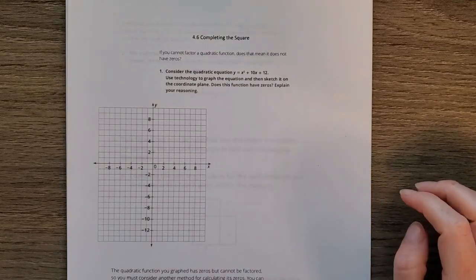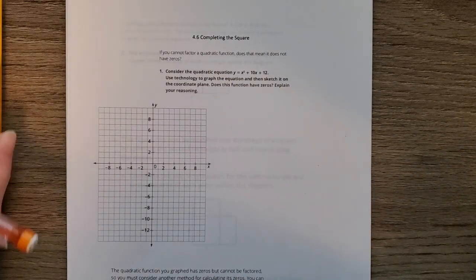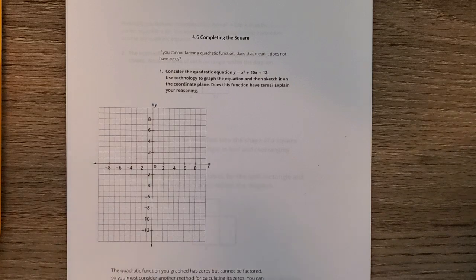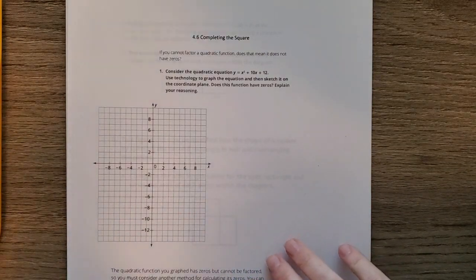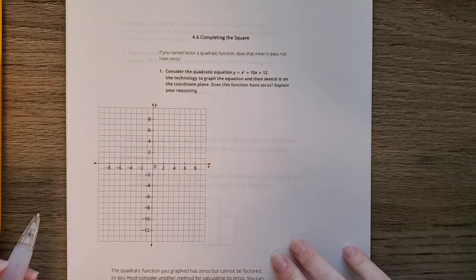Okay, 4.6, completing the square. So if you cannot find a factor of a quadratic function, does that mean it does not have zeros? Consider the quadratic equation x squared plus 10x plus 12.